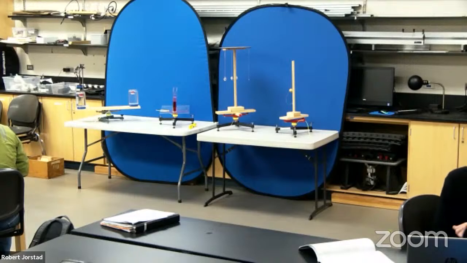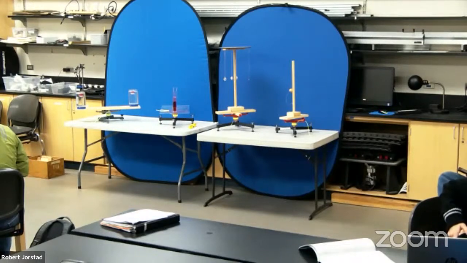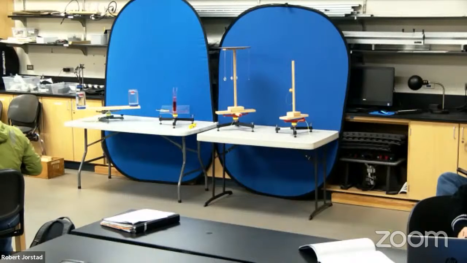So take a second to read 6.66 while I'm erasing. I promise I'll be right there. Still erasing. Okay, 6.66.